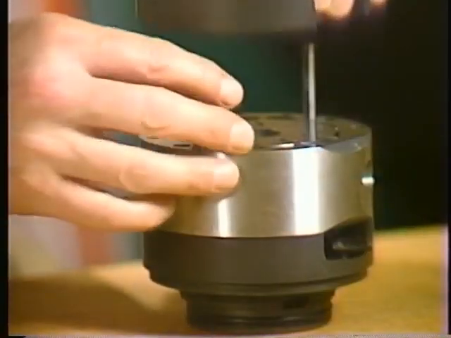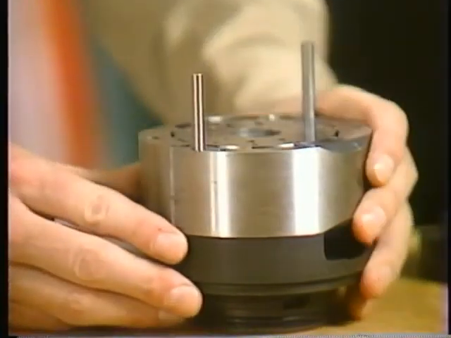Now that we've seen how linear movement is produced in actuators, we're ready to find out how a hydraulic motor produces rotary motion. This is a small model of a hydraulic motor's inner parts. I'll remove this plate so we can get a better look at them.